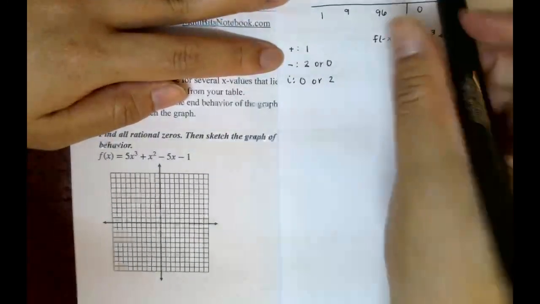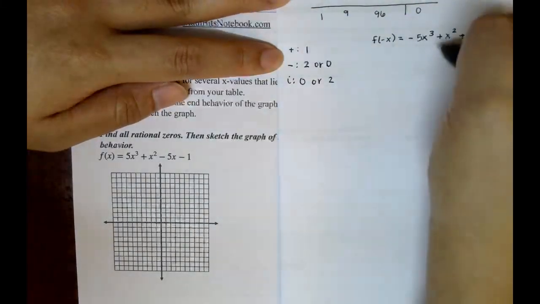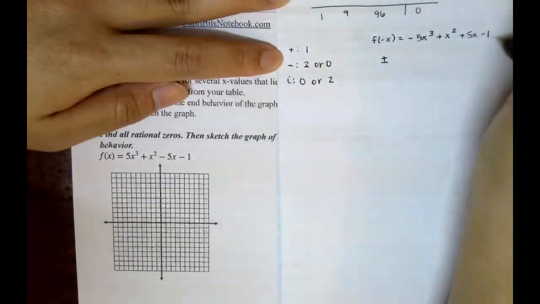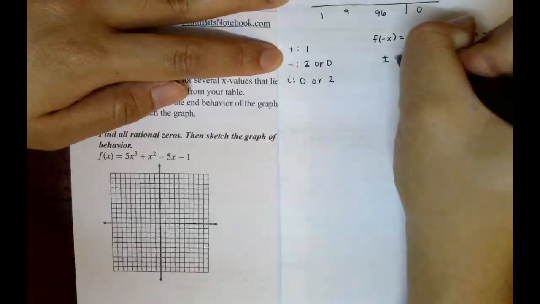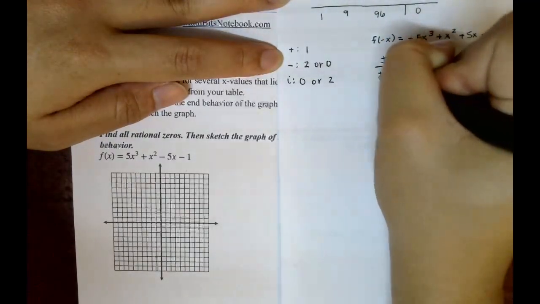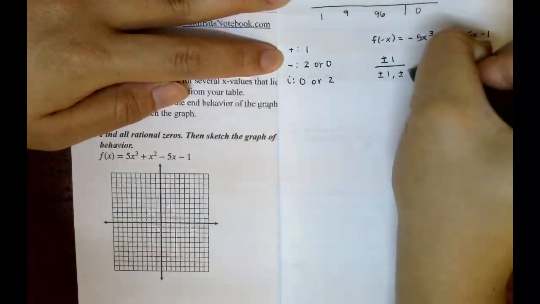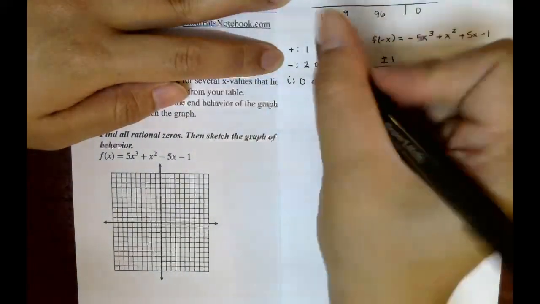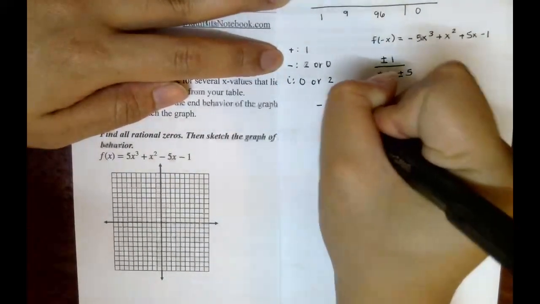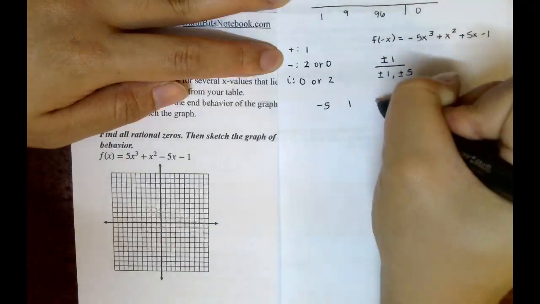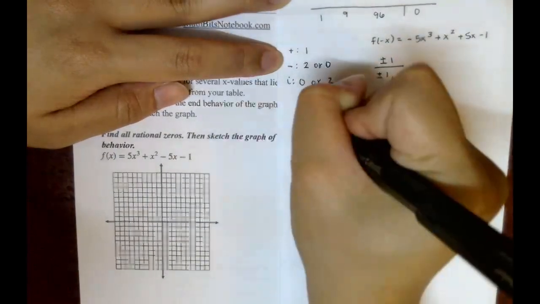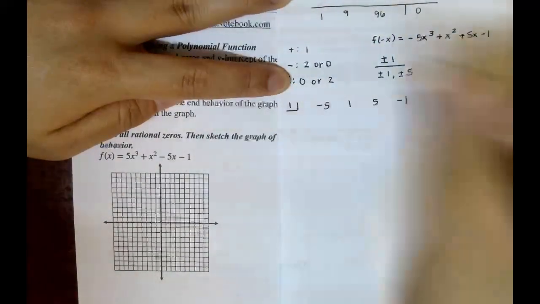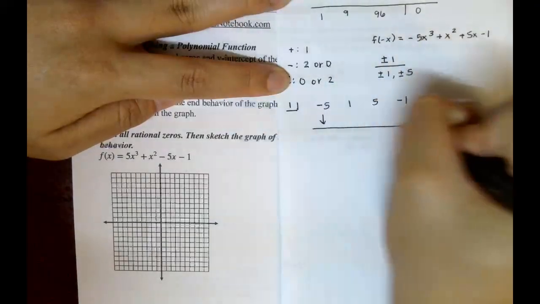Okay, so then, using that, let's test some points. So possible rational zeros, factors of 1 is 1. Factors of 5 is 1 and 5. Okay, so let's test 1 and negative 1. Or 1 first and then negative 1. Okay, so negative 5x cubed, 1x squared, 5x minus 1. So let's test 1. Okay, let's drop it.